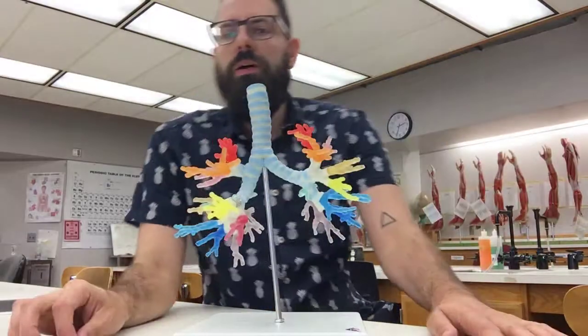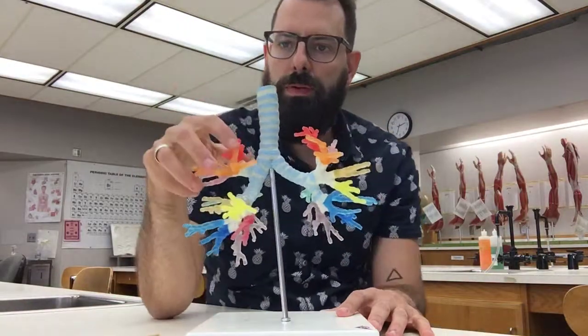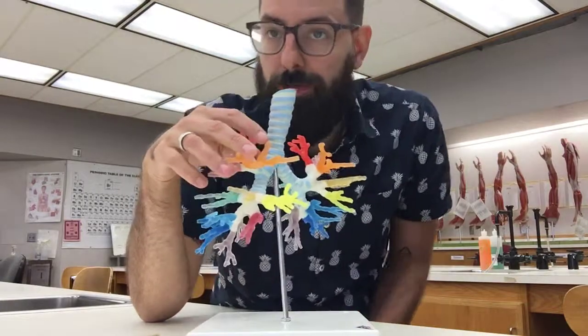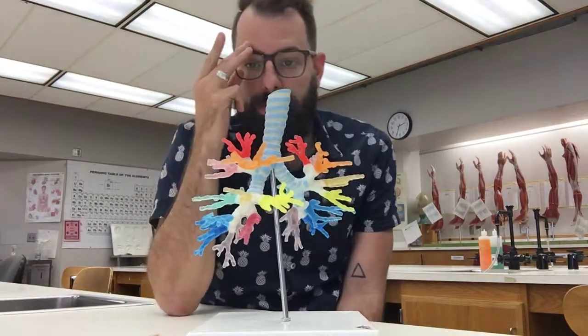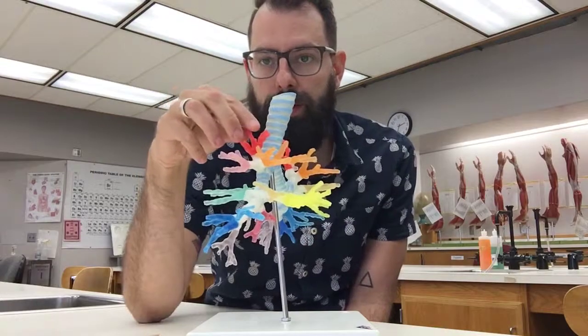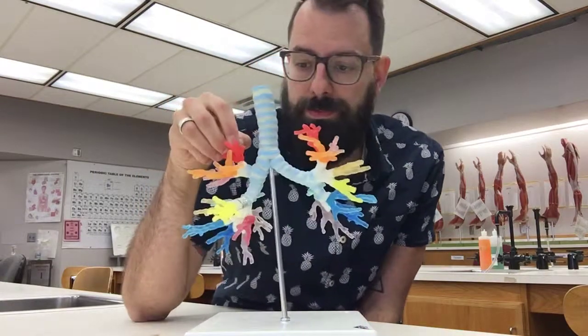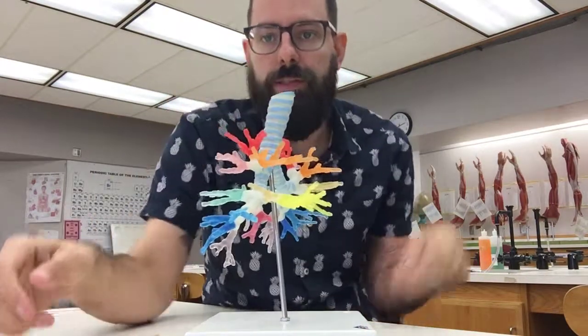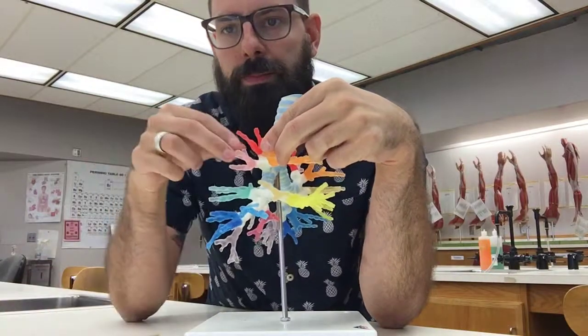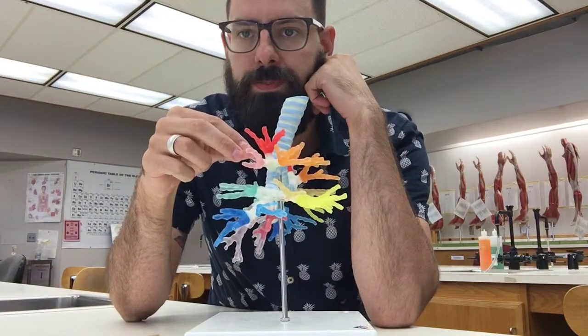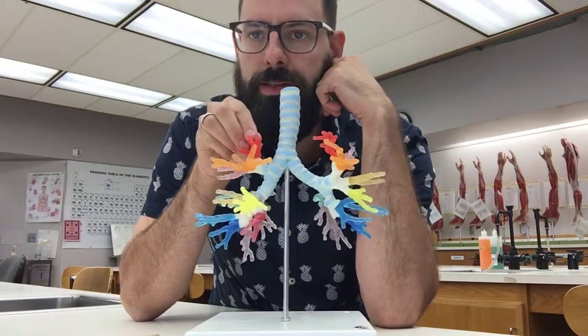Starting with the right upper lobe, there are 3 bronchopulmonary segments in the right upper lobe. Red is apical, orange is anterior, and pink is posterior. So red is apical.